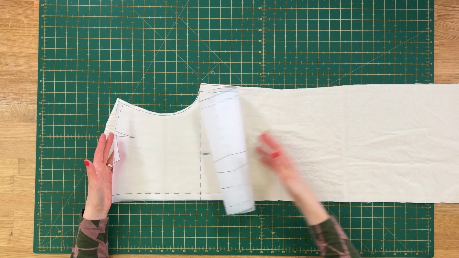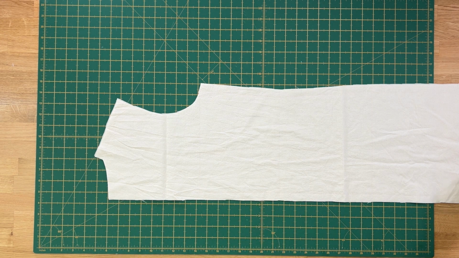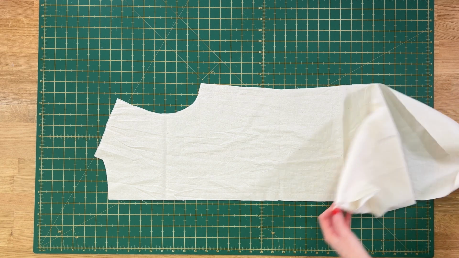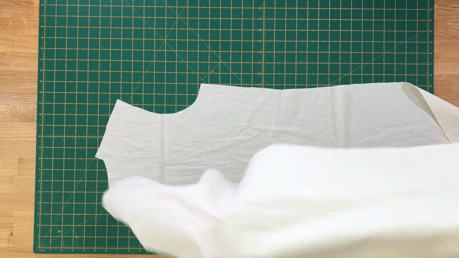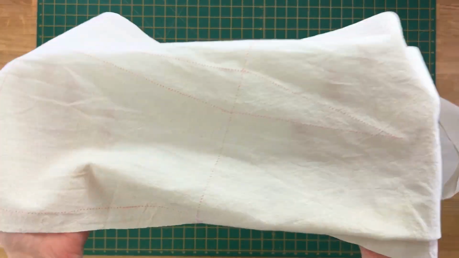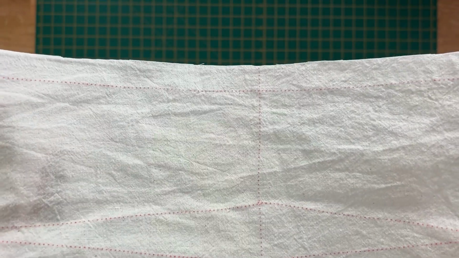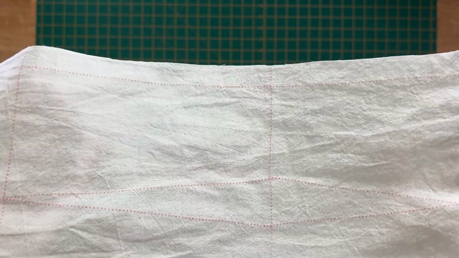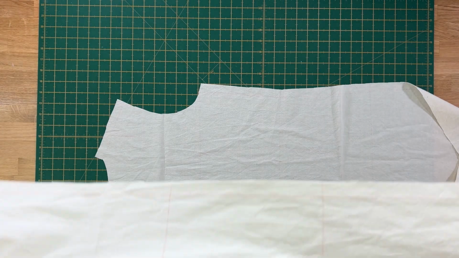Now, if I take my pattern piece off and I have a look on the inside of the fabric, so this is effectively going to be the wrong side of the fabric, you will see that we've got a whole load of beautiful carbon paper line markings. So we can see those darts beautifully, exactly where they are, and we can see the side seam stitch line as well, which is just perfect, isn't it? So that's a really nice and simple way of just transferring your line markings.